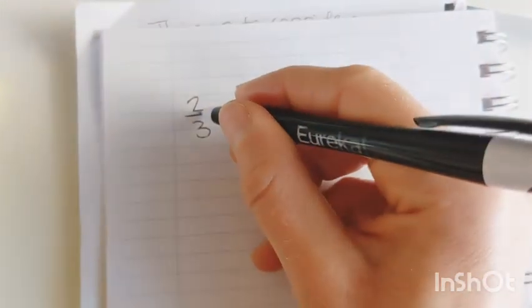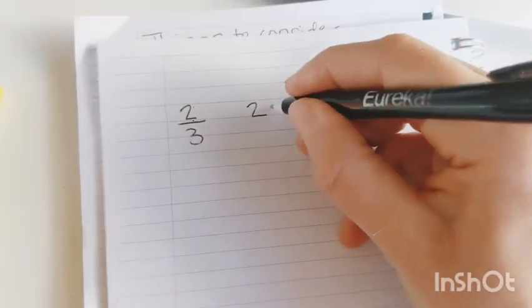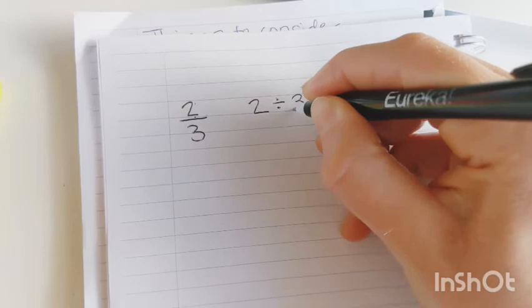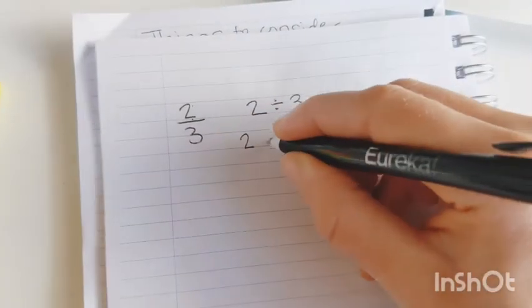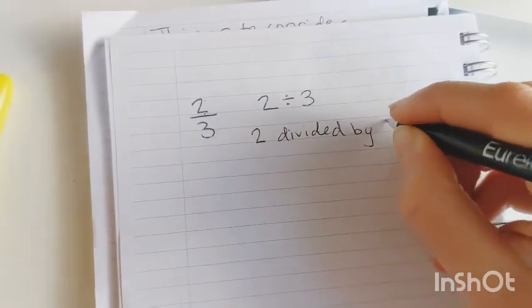All right, let's see if our answers match. So this is 2 divided by 3. So I could write it like this. Or in words, 2 divided by 3.